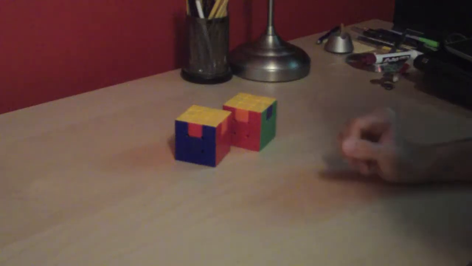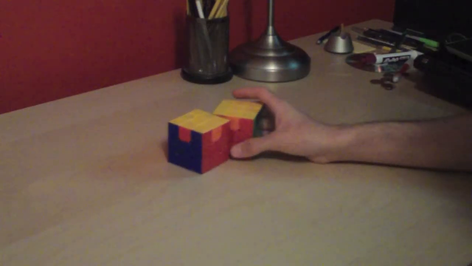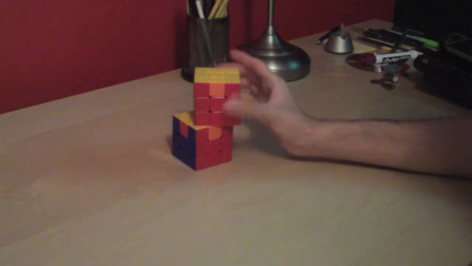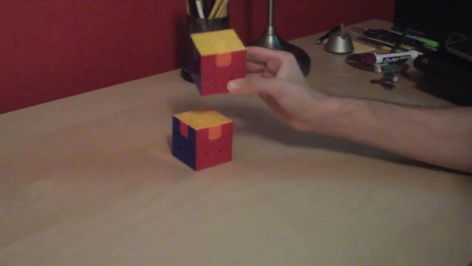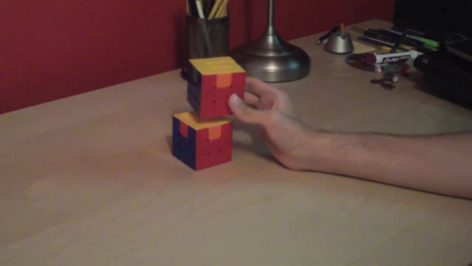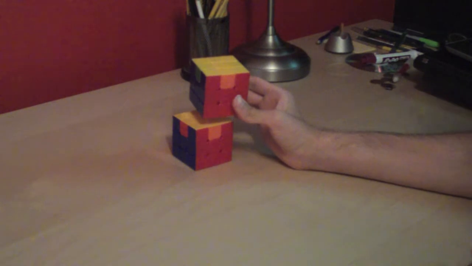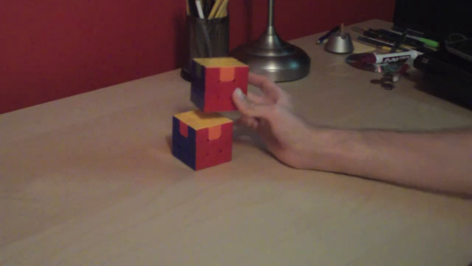So this is the last part of my intuitive last layer tutorial. What we're going to be looking at is how to permute the edges on the last layer very intuitively without using anything algorithmic at all. Now, the problem with this is that it's not necessarily very efficient, but it will work, and you'll see it'll be obvious to you why.